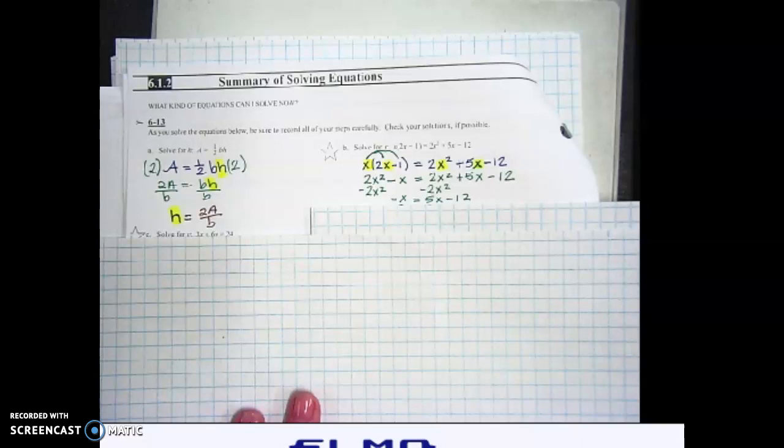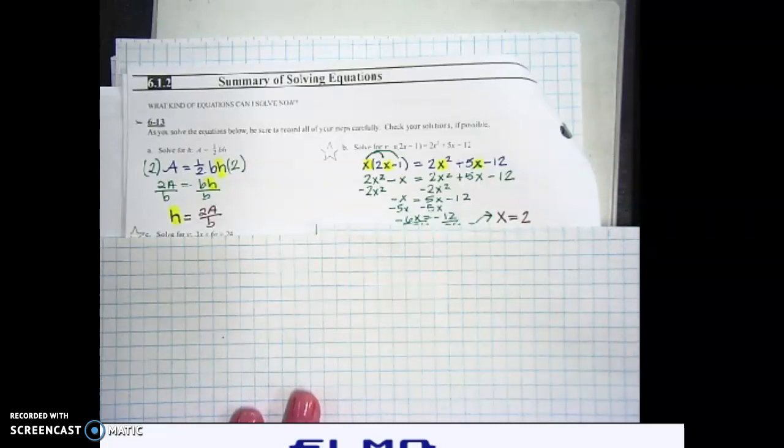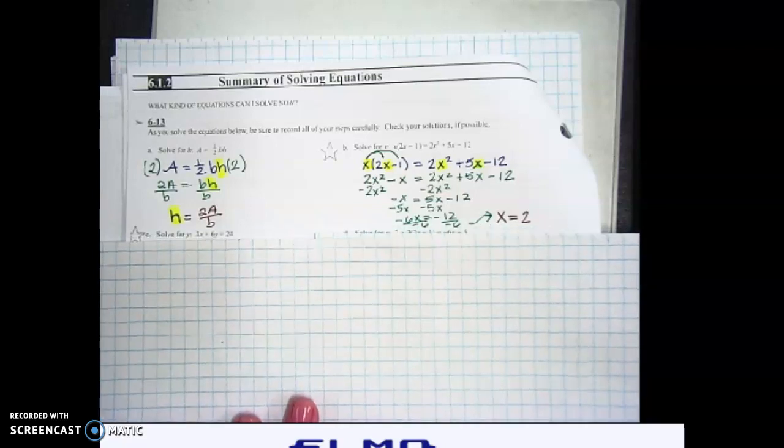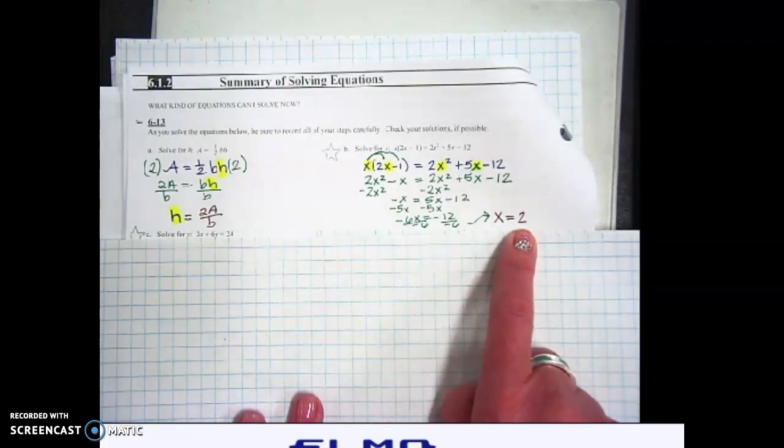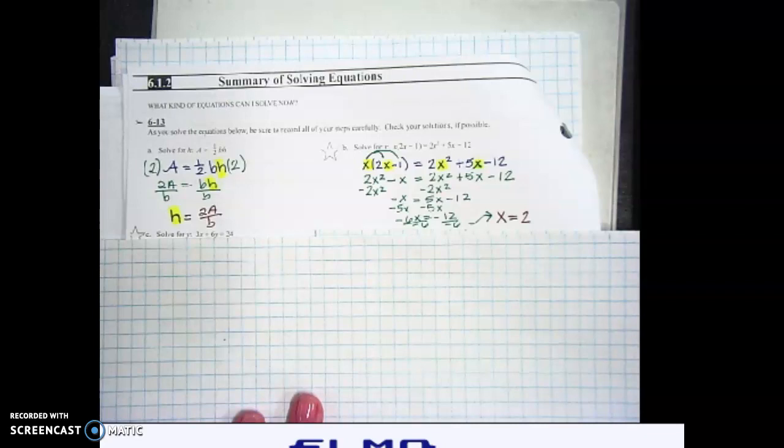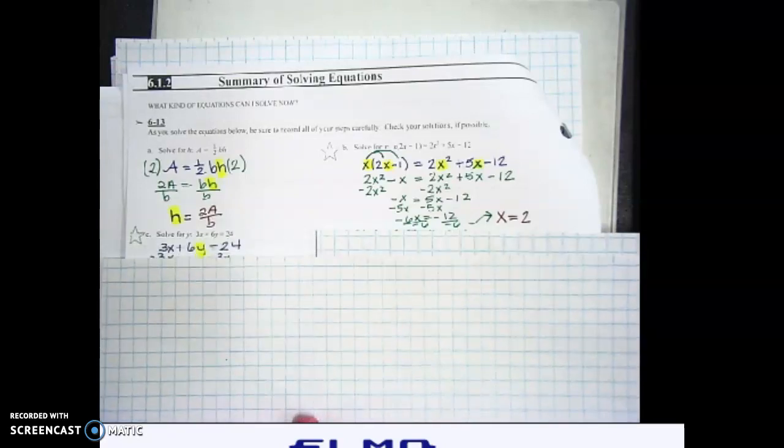Still have x's on both sides. So to move them to one side or the other, I subtracted 5x from both sides. That moves all of my x terms over to the left. What is -x minus 5x? -6x, right? So I have -6x equals -12. So I divide both sides by -6. And the final answer, I ran out of room down here, is x equals 2. All right, any questions on part B? All right, let's jump down to C.